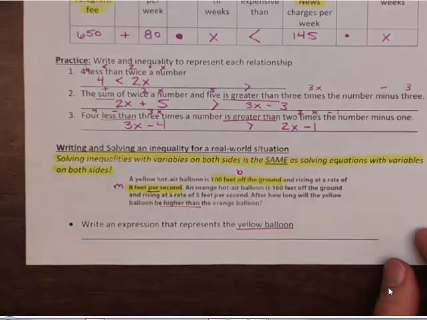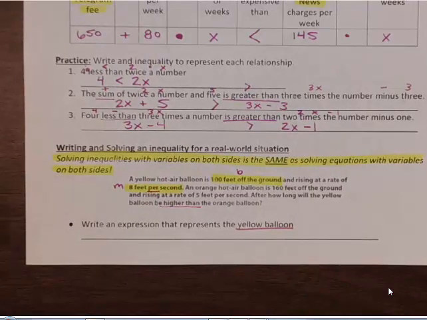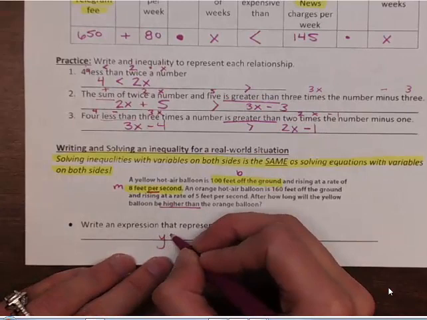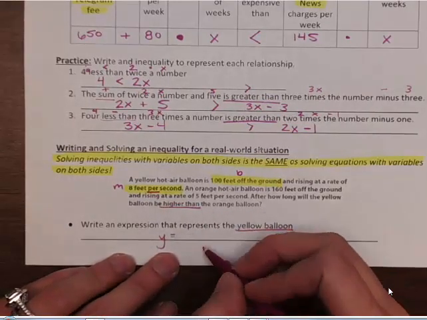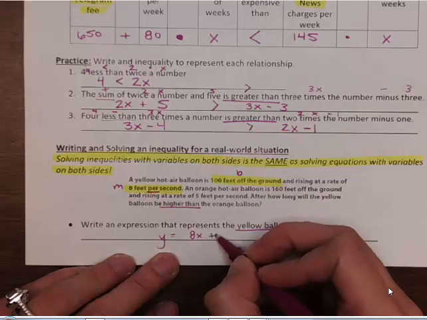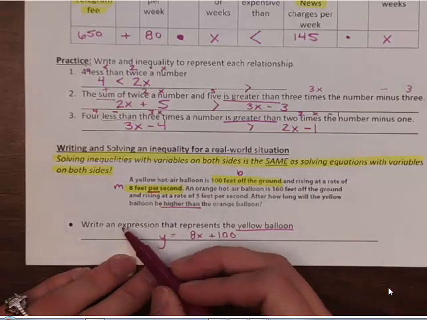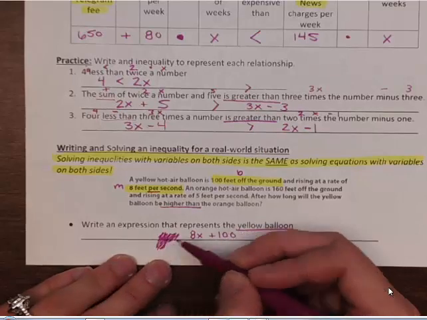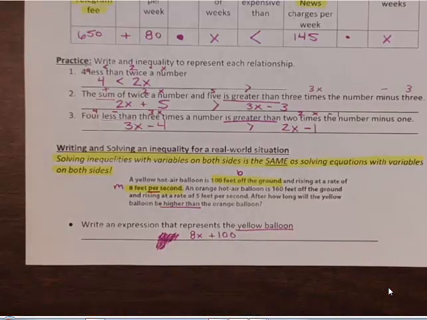So if I had to write an equation for the yellow hot air balloon, my equation would be y is equal to 8x plus 100. Now, since it says the word expression, I don't need this y equals here, because remember, we don't have an equal sign in our expression. We want to make an inequality. So the expression for the yellow balloon is just 8x plus 100.